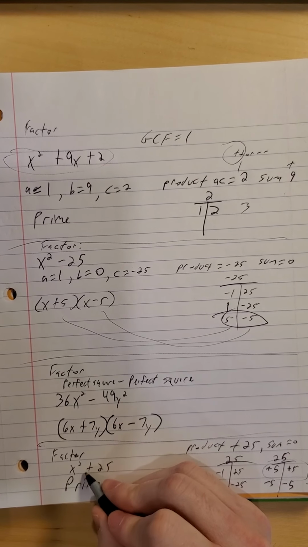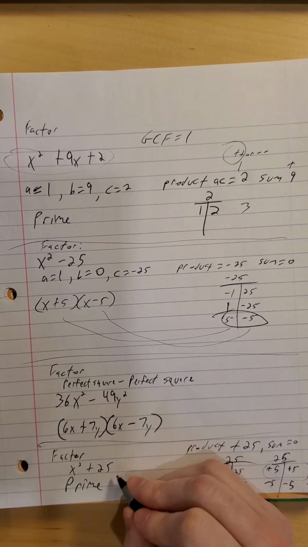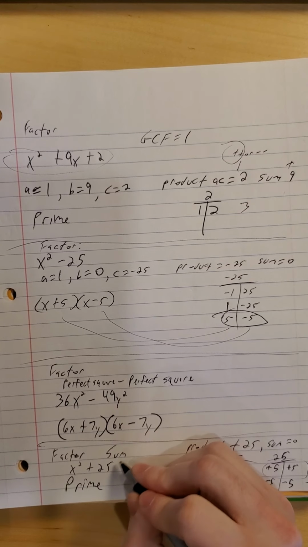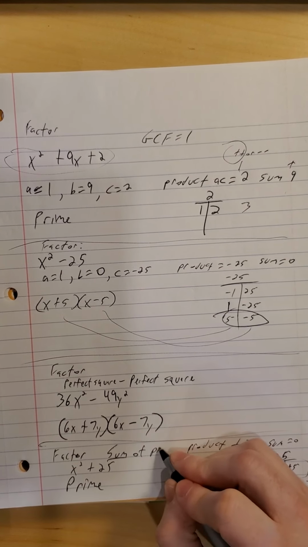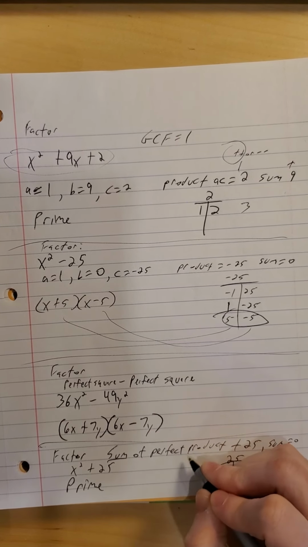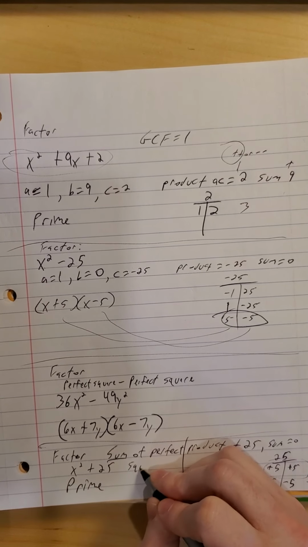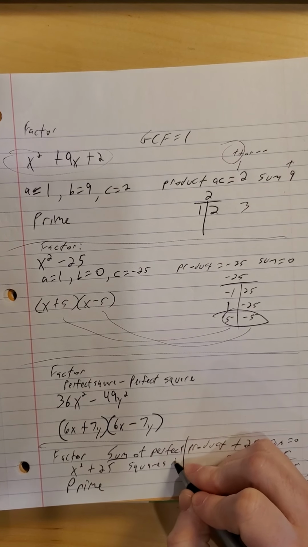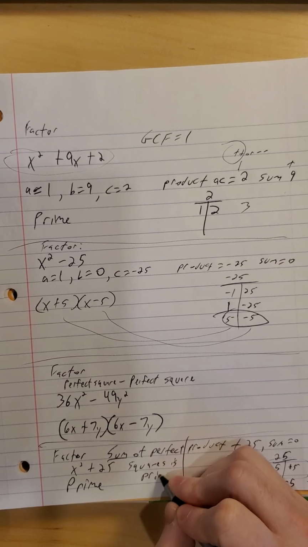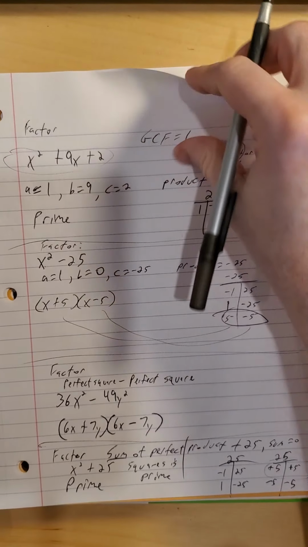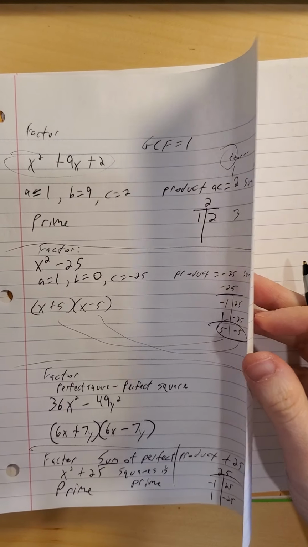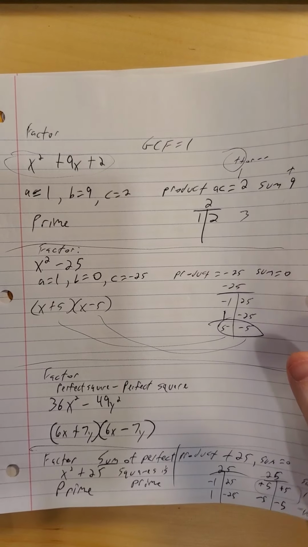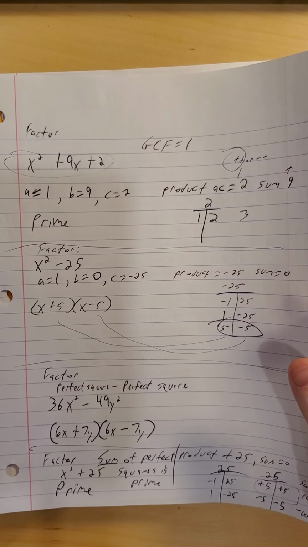So if it's a sum of perfect squares, it's prime. So watch out for that one. Sum of perfect squares, you're looking at a prime.